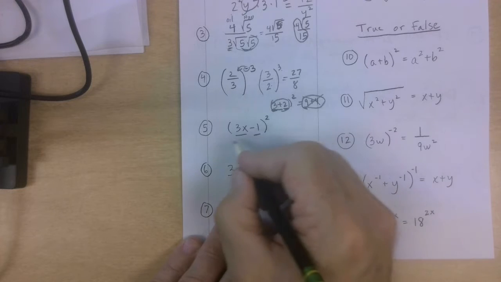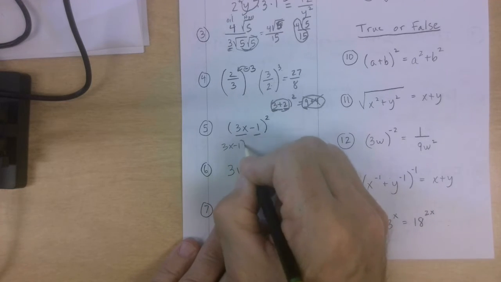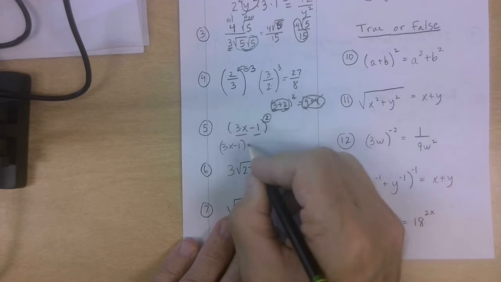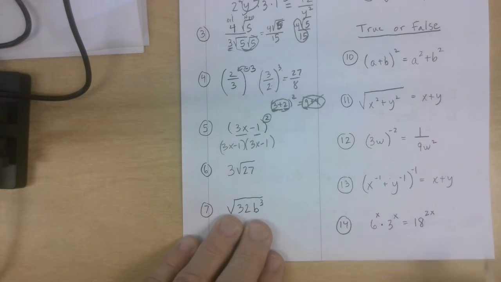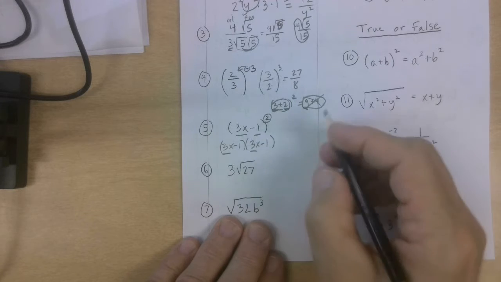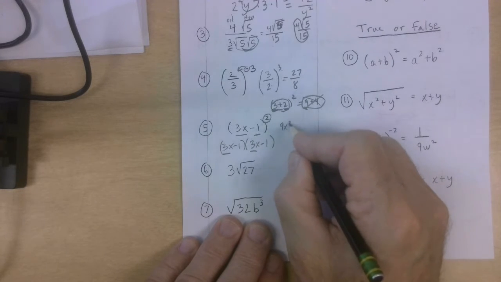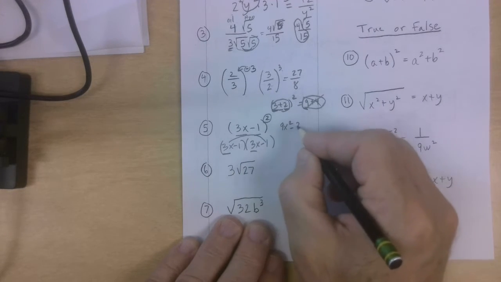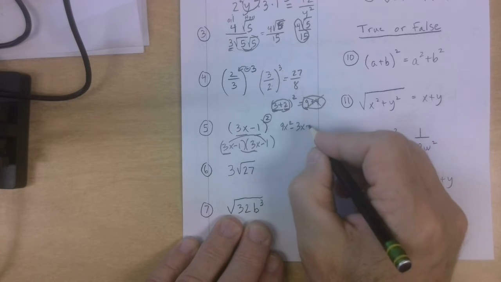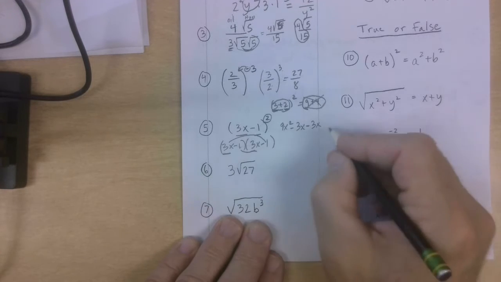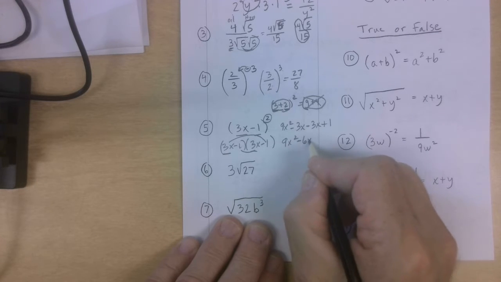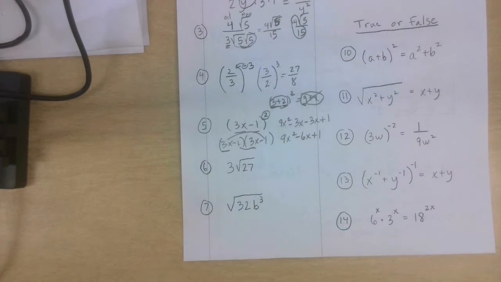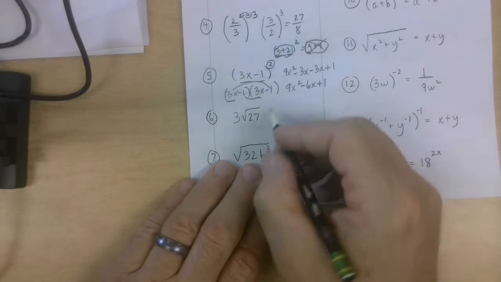Well, what do you do? Well, then you expand it. Just obey that. So you have to square it, which means square it. Well, now we have to FOIL. 3x times 3x is 9x squared. Outside is negative 3x. Inside, negative 3x. Negative 1, 1. Add like terms. And there you go.